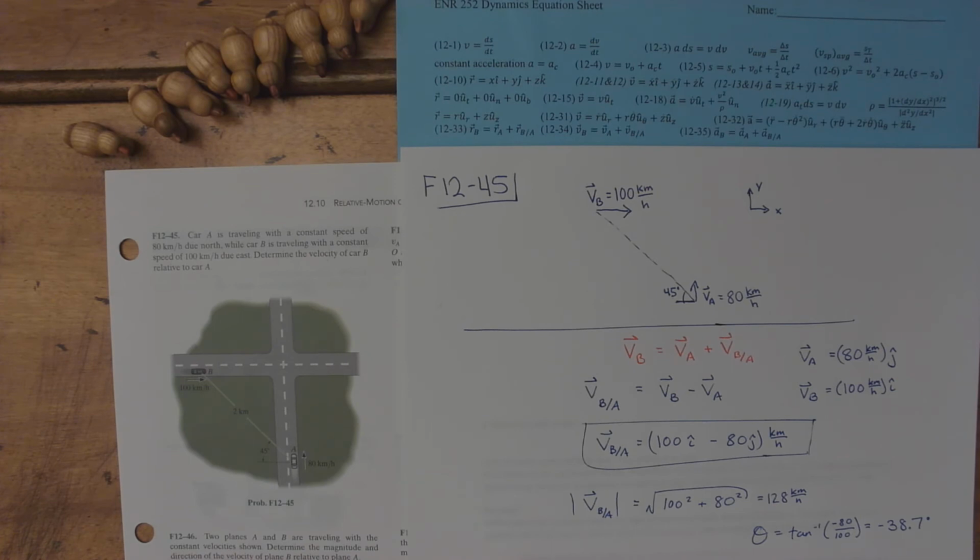If it's in the second or third quadrant, you'd have to add 180 degrees to the answer that your calculator gives you. If the x component is positive and the y component is negative, this is in the fourth quadrant, and you could add 360 degrees to this if you wanted to give your angle between 0 and 360.